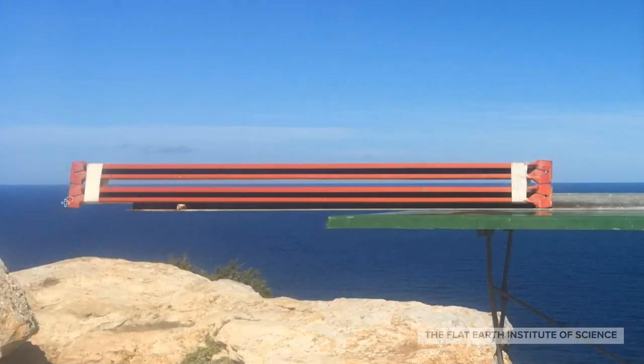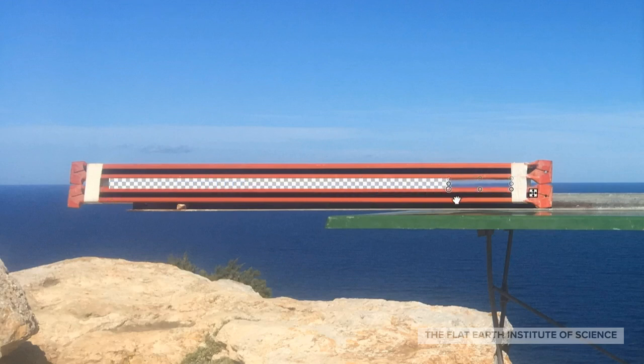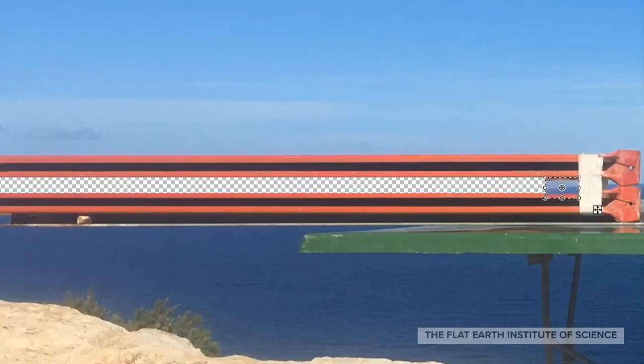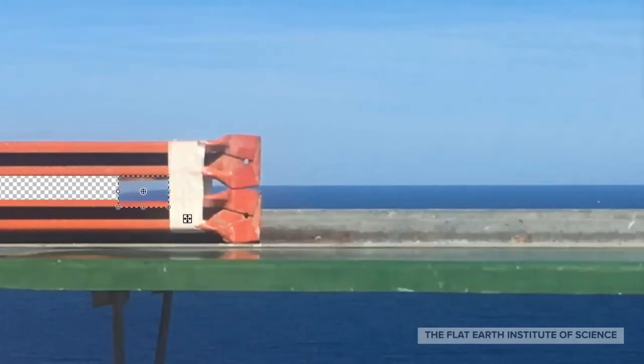Alright, this trick is really simple. All you do is select the horizon between the two beams, and then you grab it by the corner and scrunch it really quick. And then we can take a closer look here. Oh my goodness! You can see the curvature of the Earth! Or do we?